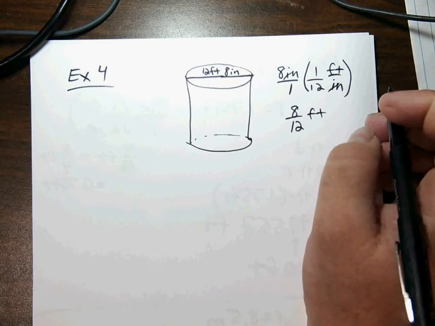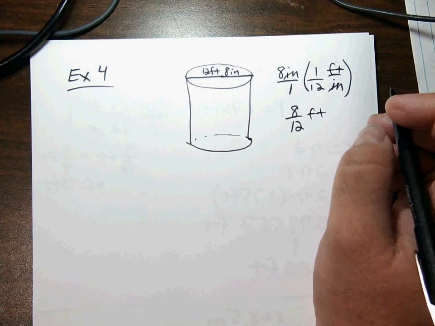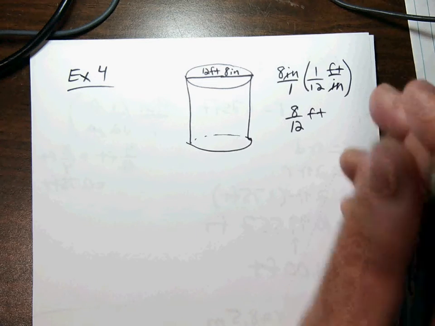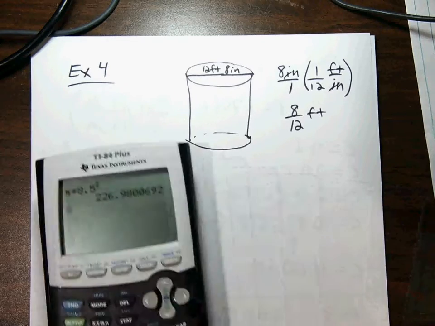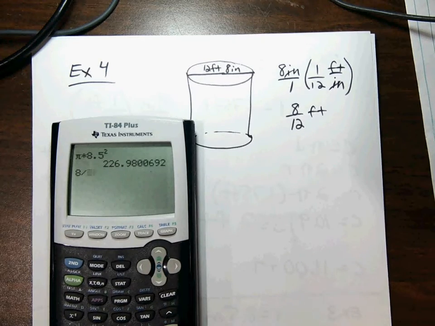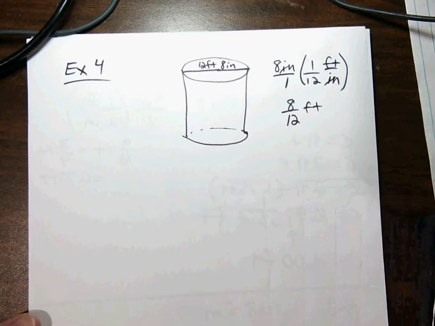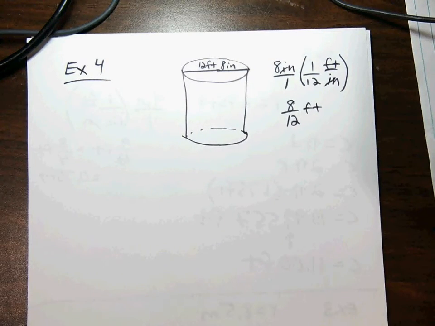The book leaves it as 8 over 12. Come on, book, be consistent, will you? What is 8 divided by 12? It's a repeating decimal, so I can kind of see why we did that, but we could at least reduce it a little bit. I think the book is just going to plug it all in the calculator here in a second anyway, so that's fine.